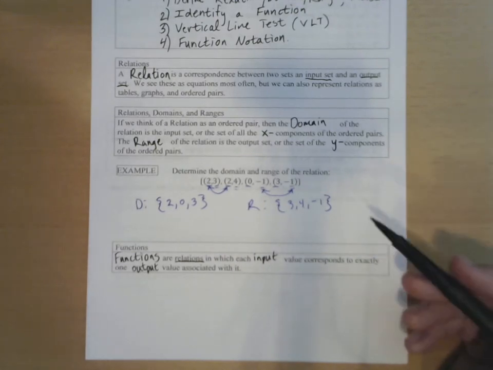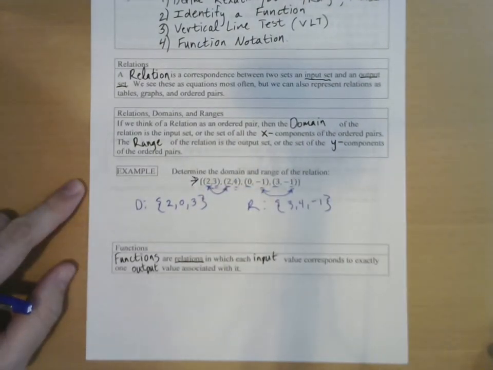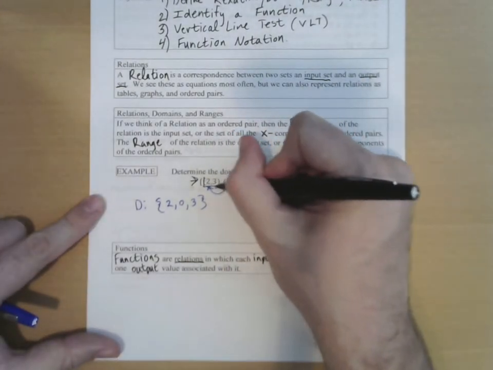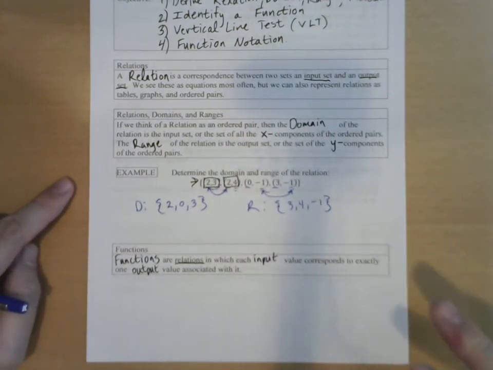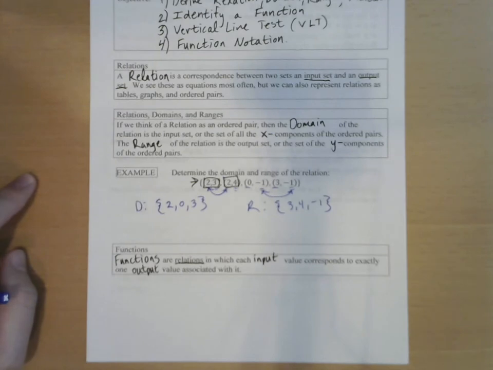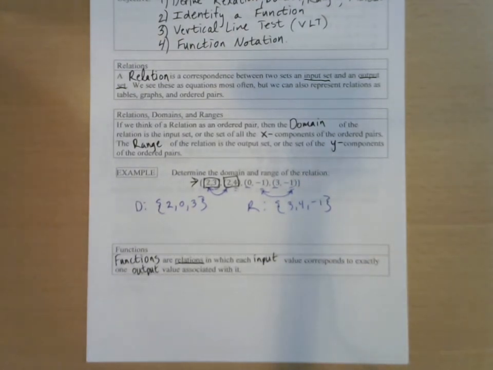So you can't have 2 outputs that have the same input. So if you look at this example here, this point and this point have the same input, which means that there are 2 outputs for this input. Now, this is easy to see when you have it listed in ordered pairs like this.